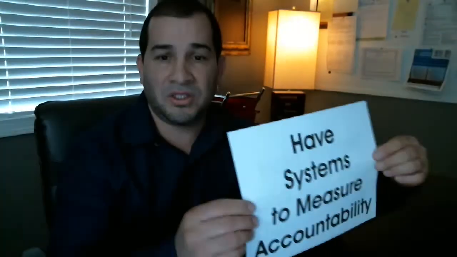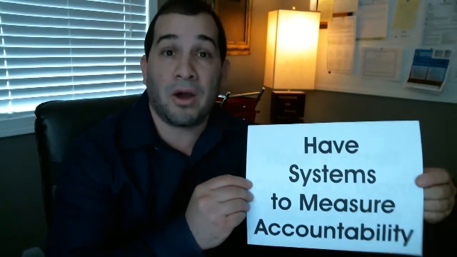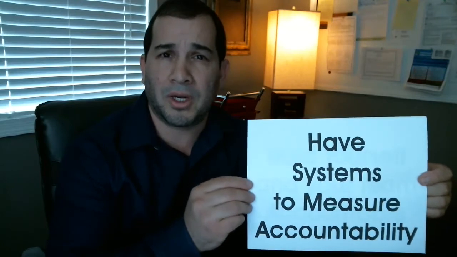So once you're done hiring an assistant, you made a plan, you made a commitment, you did your math, you want to make sure that you have systems to measure accountability. All right? And make sure everybody gets that in there. You have to have systems to measure accountability. And what that does is it actually lets you grow. Okay, without systems to measure accountability, you're just throwing money away.